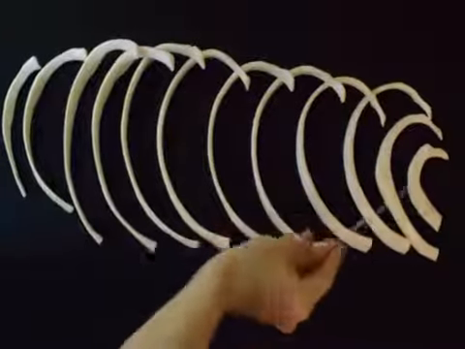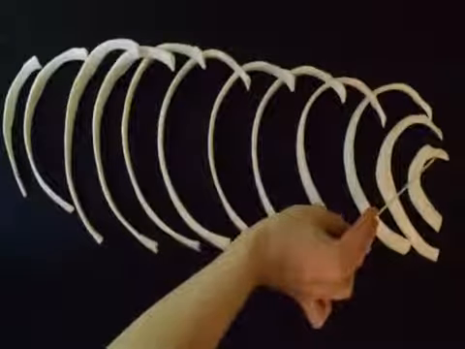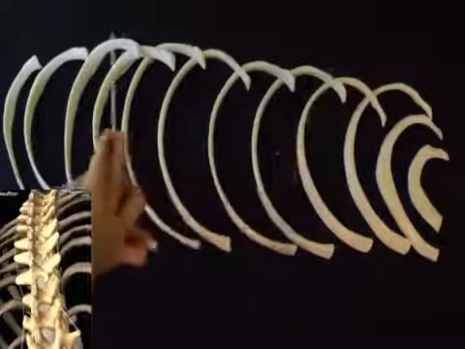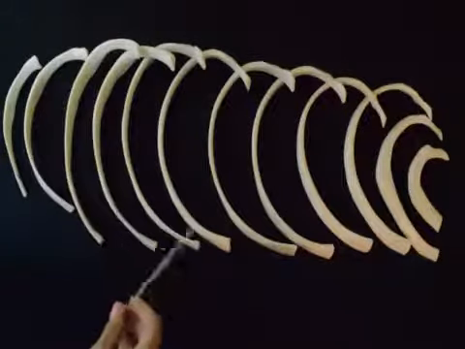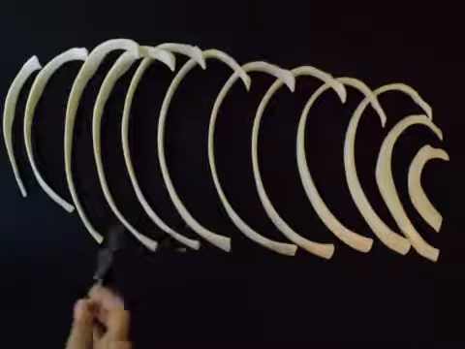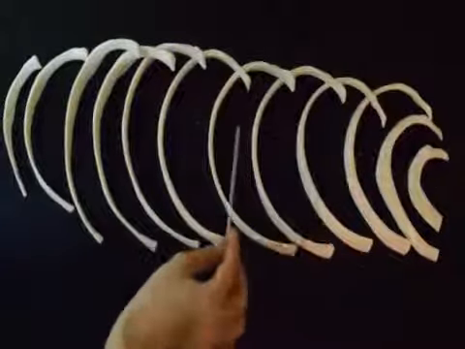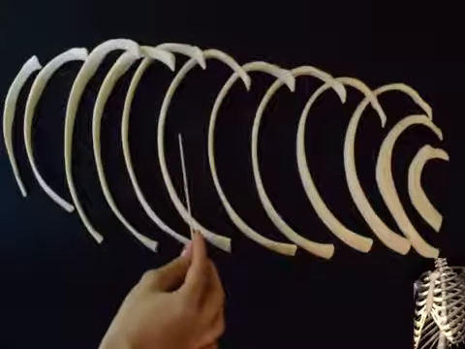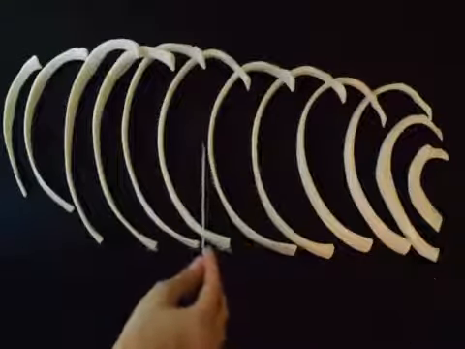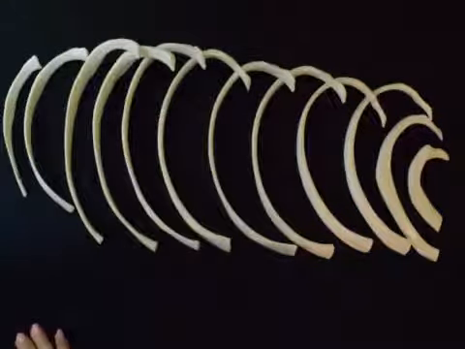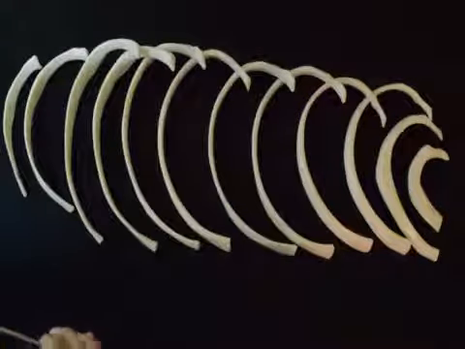There are 12 pairs of ribs. All ribs attach to the thoracic vertebrae posteriorly and run anterior-inferiorly to reach the front of the chest. The superior 7 pairs of ribs join directly to the sternum by the cartilaginous extensions, which are the costal cartilages. For that reason, these ribs are called true ribs or vertebrosternal ribs.